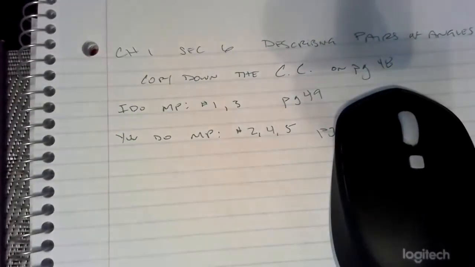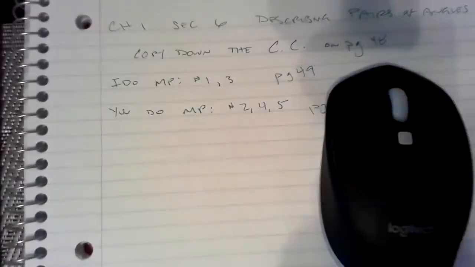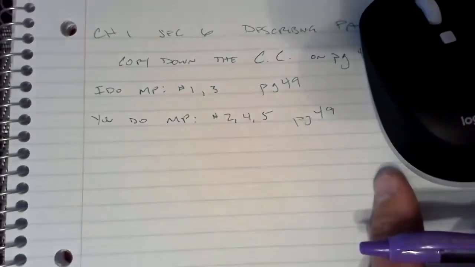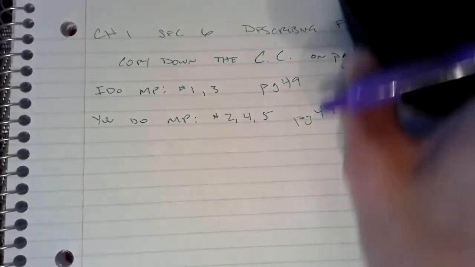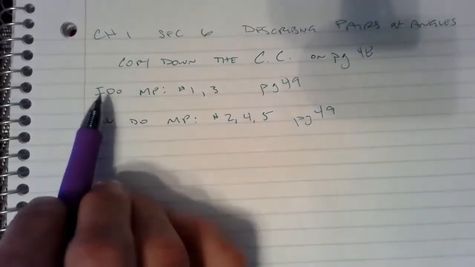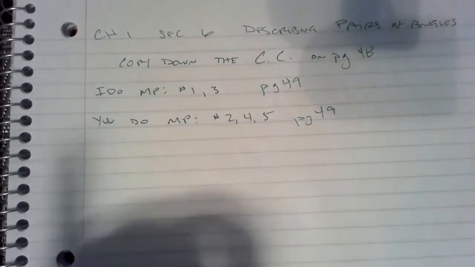So we are talking about pairs of angles. We got complementary, which we've dealt with before. They add up to 90 degrees. We have supplementary, and they add up to 180. Then we have adjacent. And we will get to vertical angles, which is actually one of the most handy definitions to know all year.